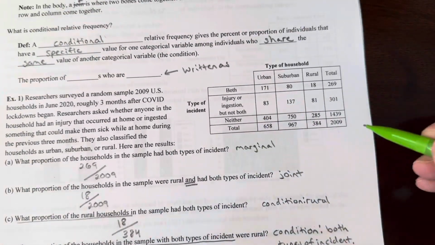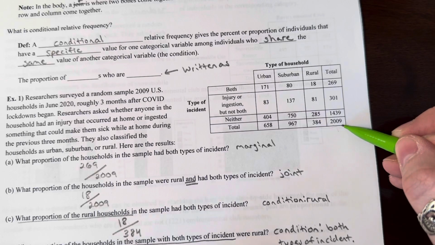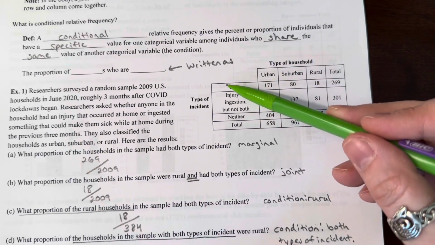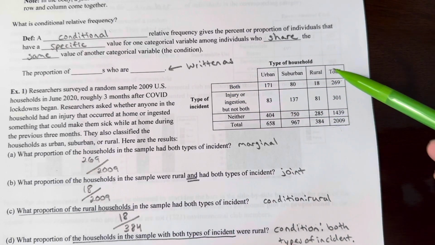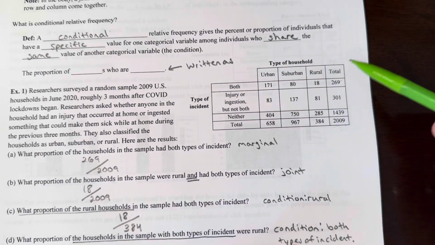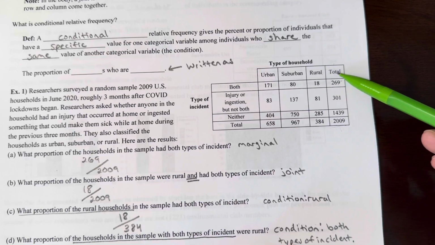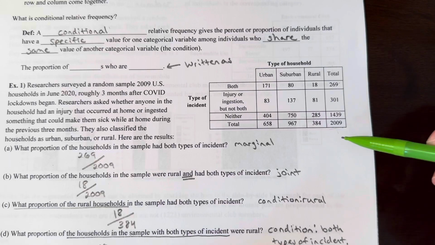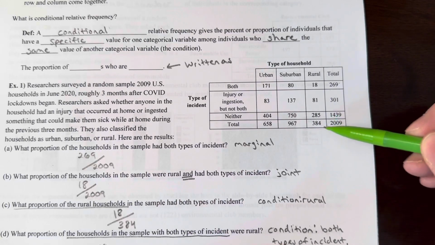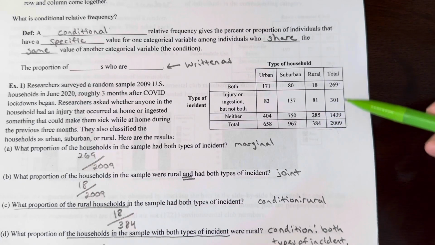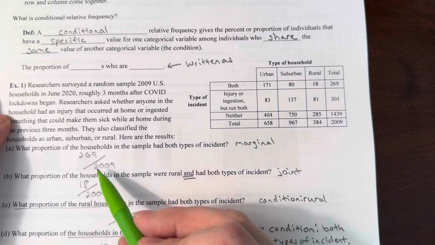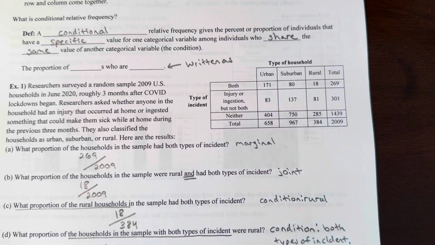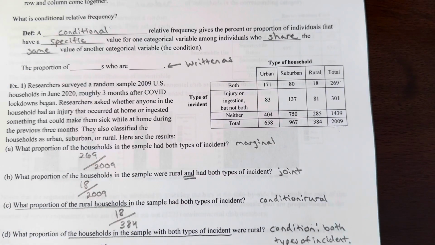So we want to know out of the 2009 households surveyed, how many had both types. Well, go all the way out to the margin here because we don't want to just do urban, suburban, or rural. We want all of the ones who had both. There are 269 households out of the 2009 that were surveyed. Right? So that's why my fraction is 269 divided by 2009.